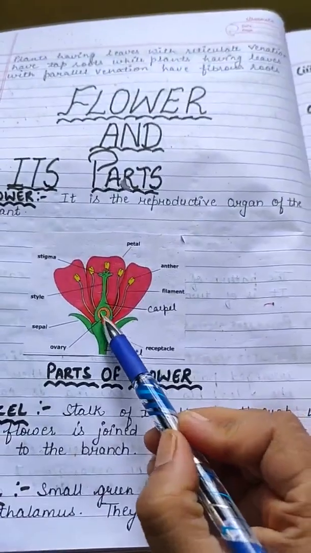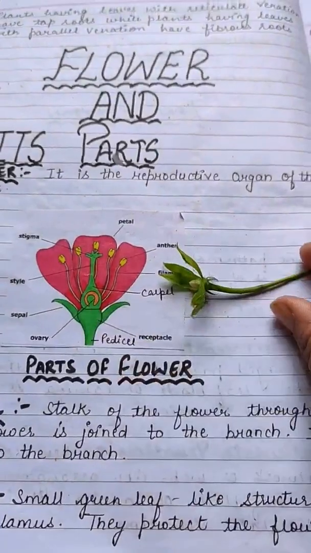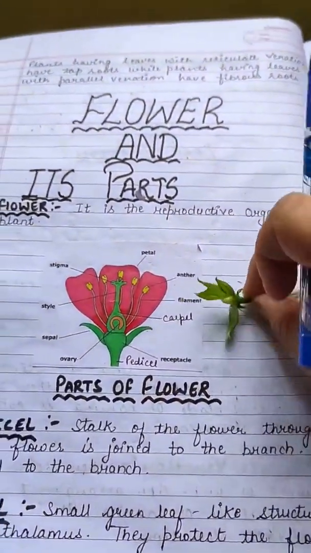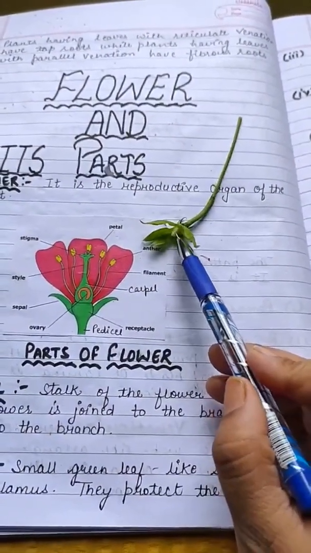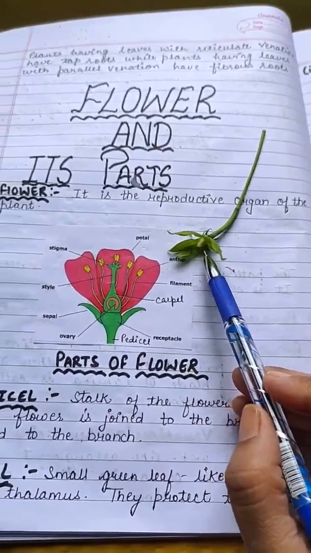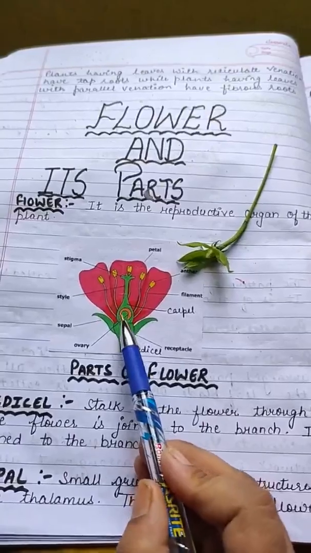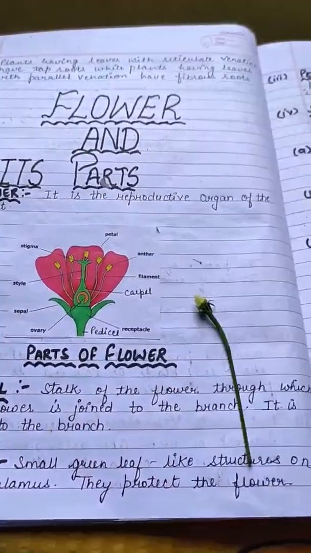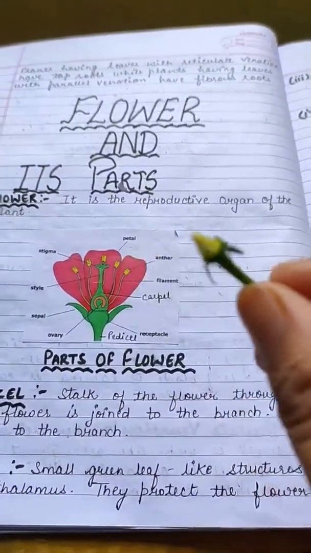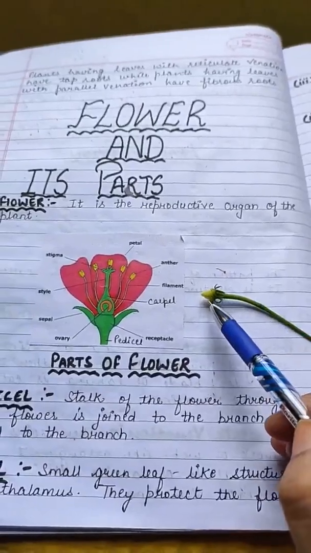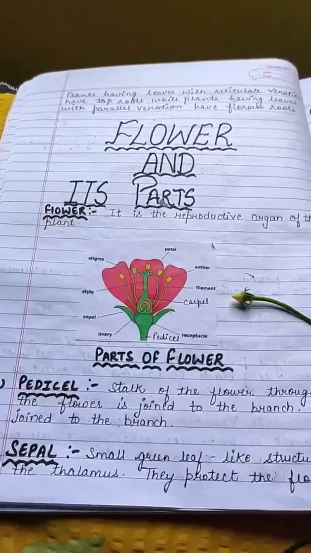This is the ovary. You can see here also. This yellowish part is known as the ovary, and inside it ovules are present. Now you can see this clearly. This yellowish part is known as ovary. This is the ovary, inside it ovules are present. So these are the parts of a flower.